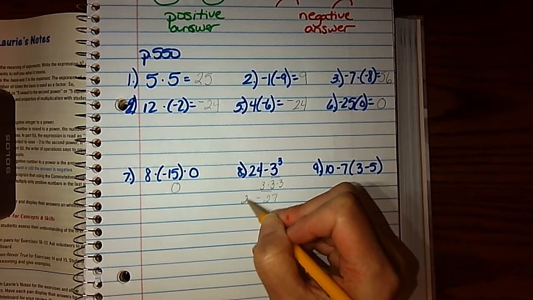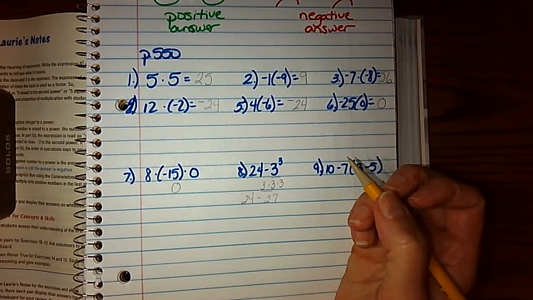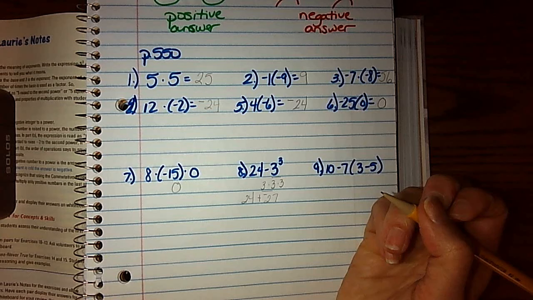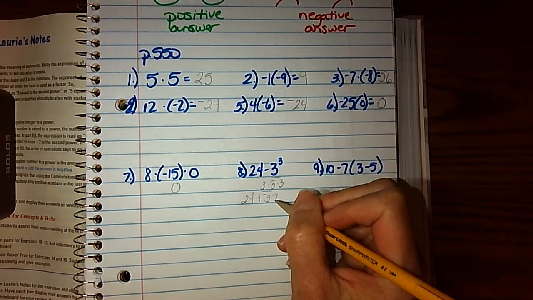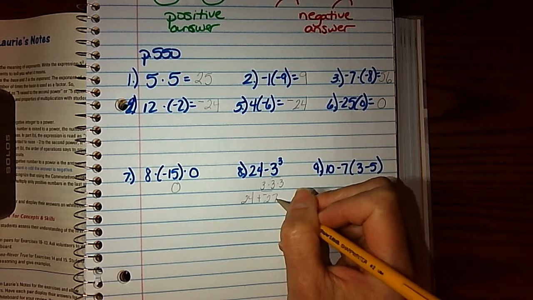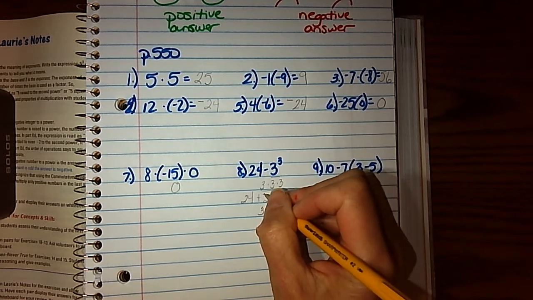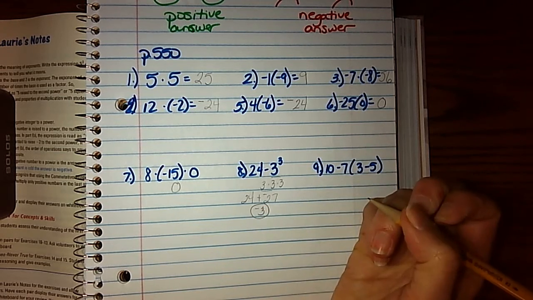Bring everything else down. Remember the subtraction rule. We cannot subtract. So what do? We add the opposite. And so now we have a positive and a negative. So I'm going to subtract the 2. So 27 minus 24 is 3. And I'm going to keep the sign of the larger number. So there's that answer.